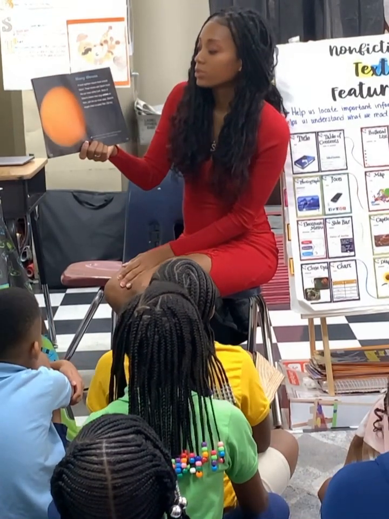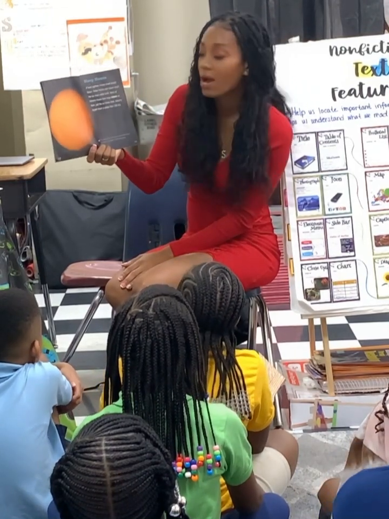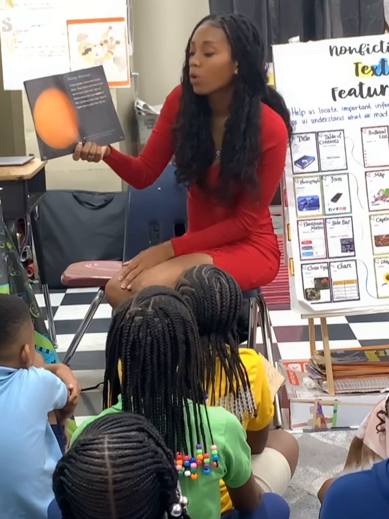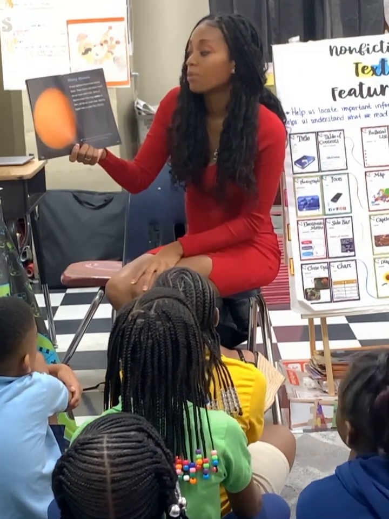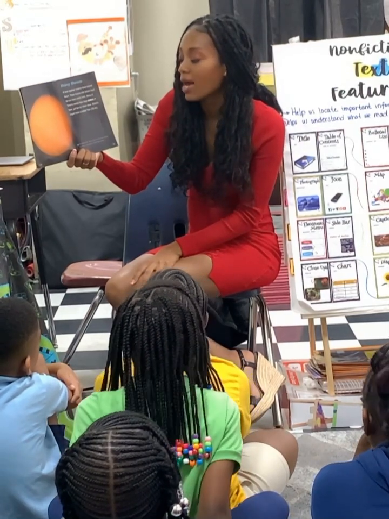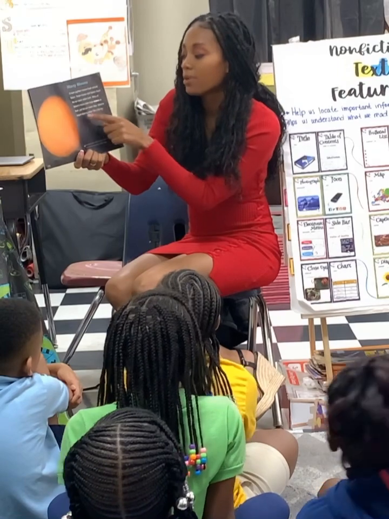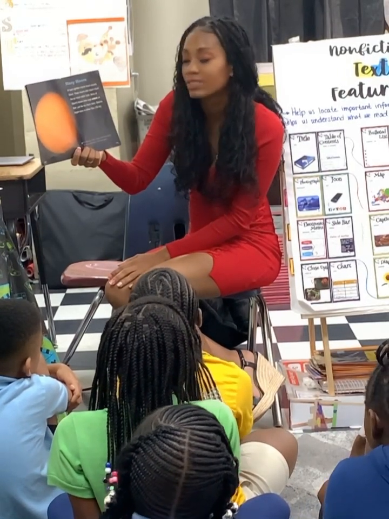Many moons. So this is a moon. At least 18 moons travel around Saturn. These moons orbit, they go around. These moons orbit Saturn much like our moon orbits the Earth. Many of Saturn's moons have large craters on them, just like our moon does. Saturn's largest moon is called Titan.